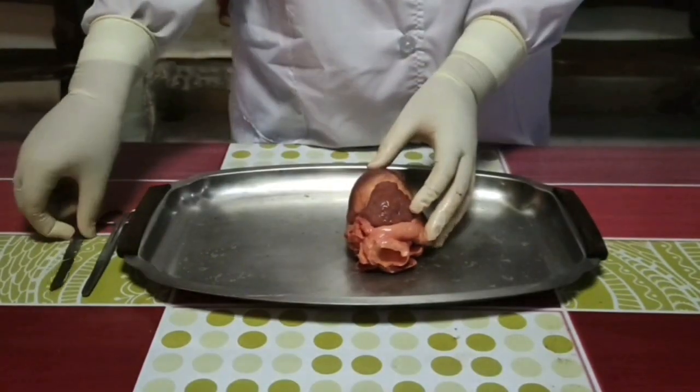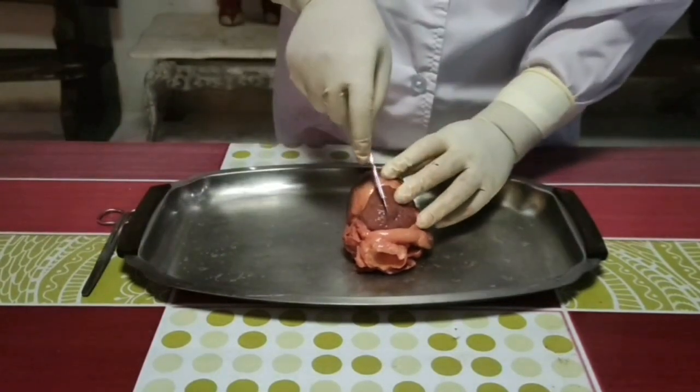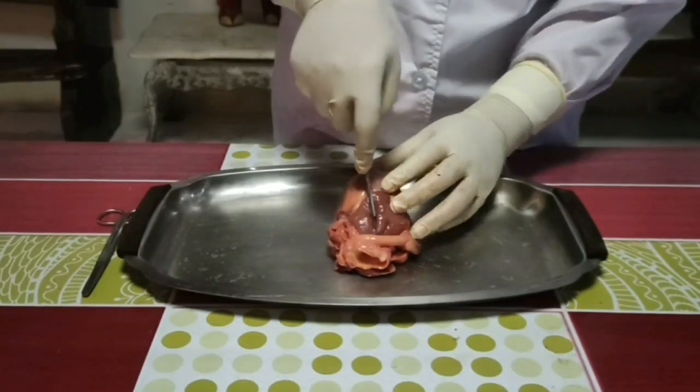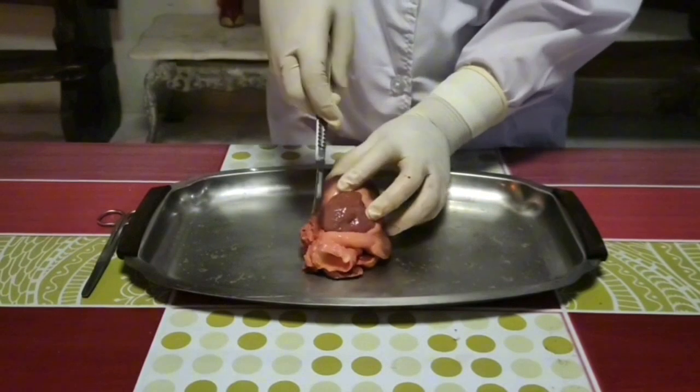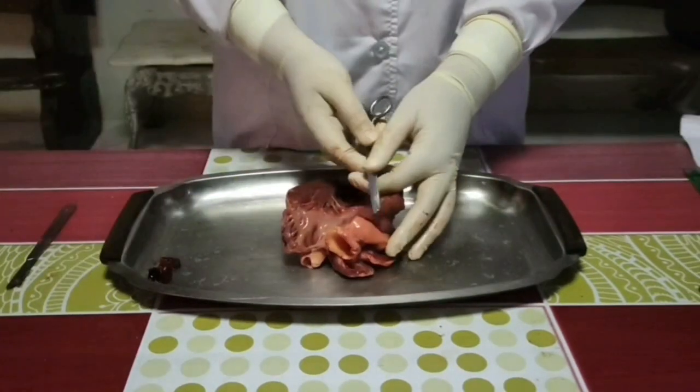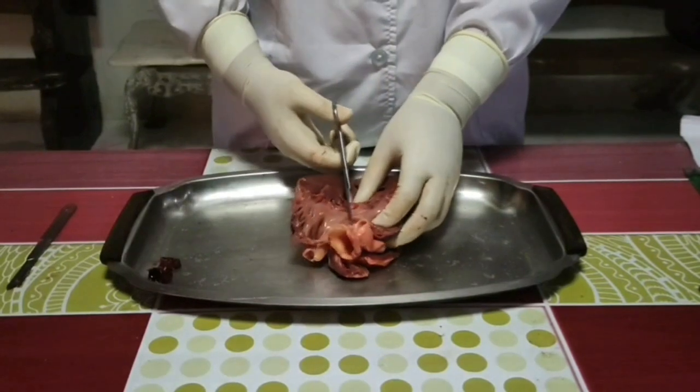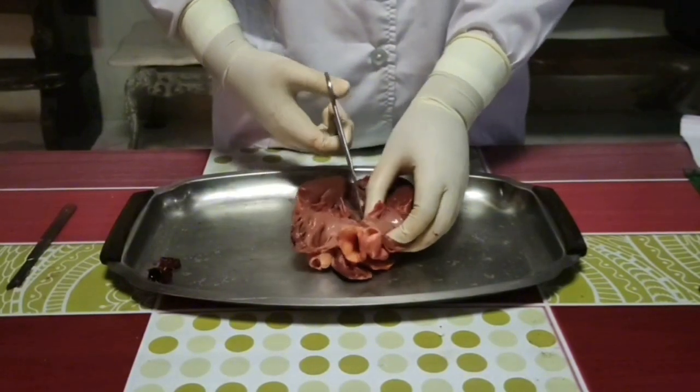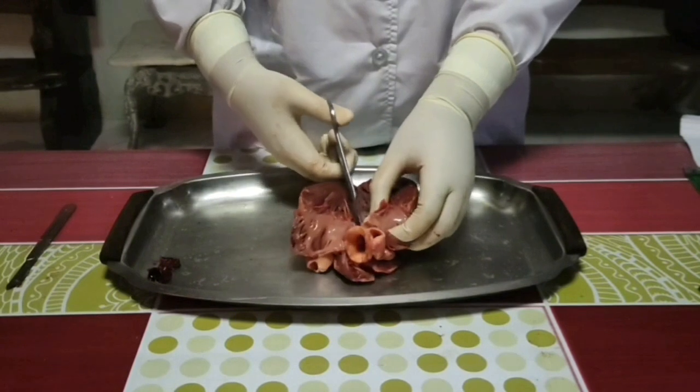Next, using your scissors or knives, continue to cut open the heart. Start a cut on the outside of the left atrium downward into the left ventricle, cutting toward the apex to the septum at the center groove. Push open the heart at this cut with your fingers and rinse out any dried blood with water.